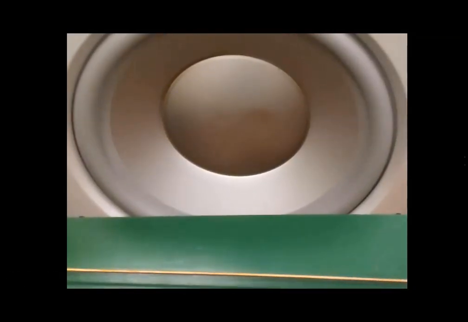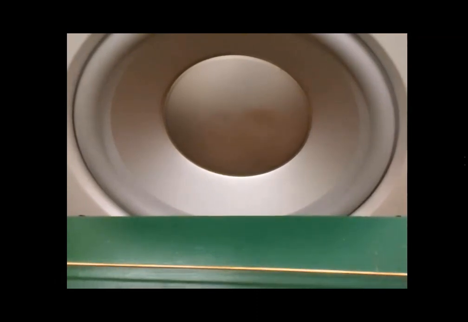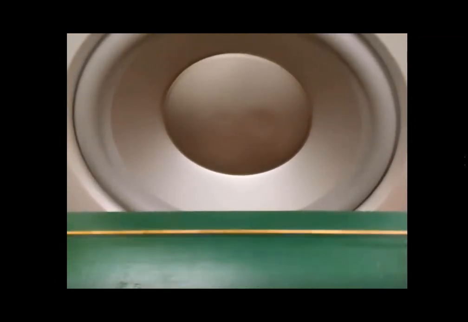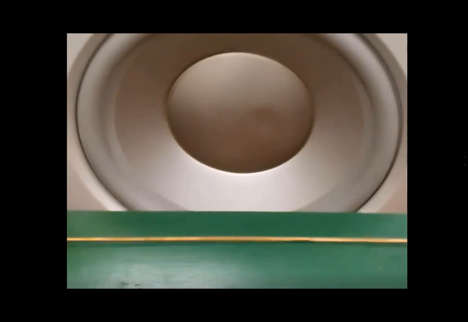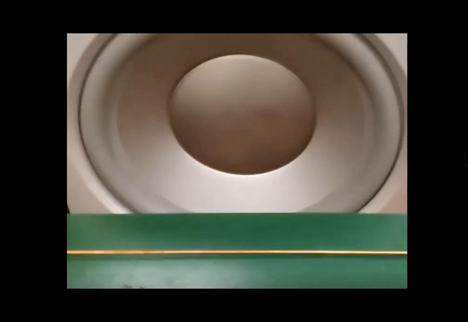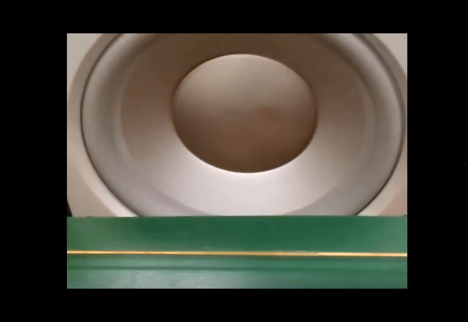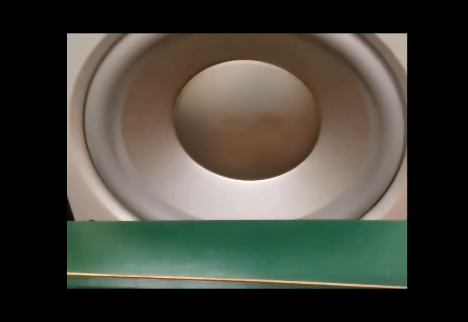In this video, a bass guitar string is moving back and forth at 40 times a second. The movement of the guitar string is captured by the computer, turned into numbers, and then sent to the speaker.